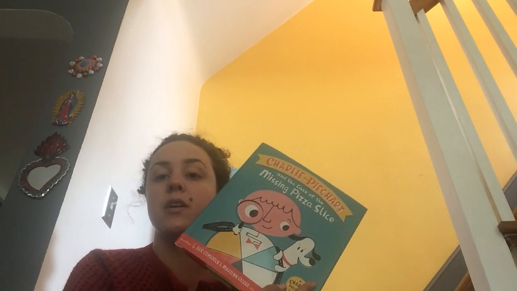For my literature selection, I chose Charlie Pie Chart and the Case of the Missing Pizza Slice. This book is about the main character, Charlie Pie Chart, who has a pizza party with his friends and family when a piece of pizza mysteriously disappears, and he uses fractions to figure out who ate the pizza.